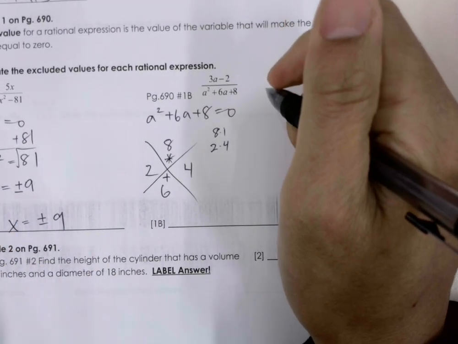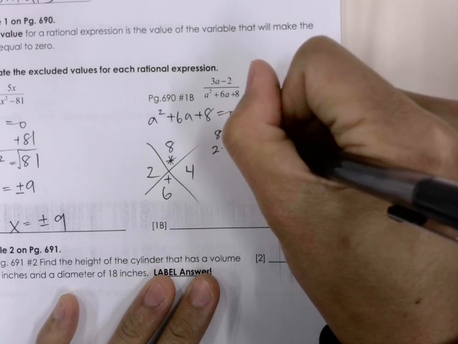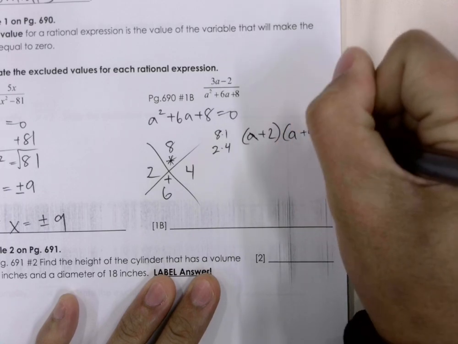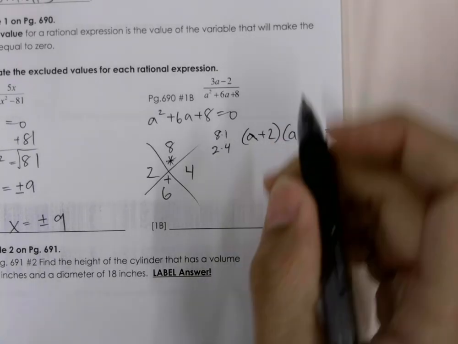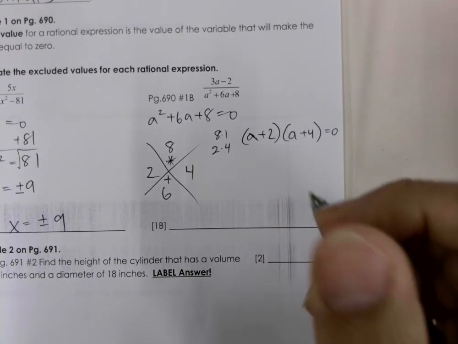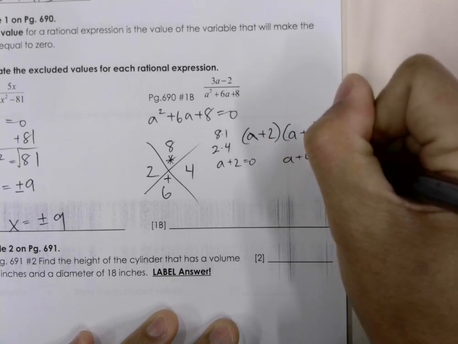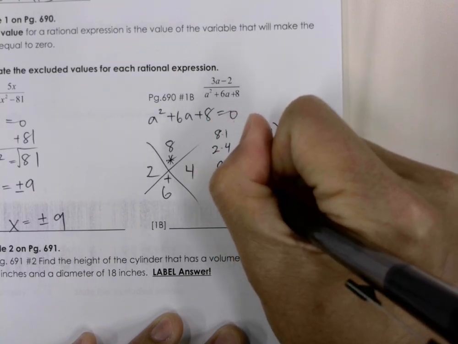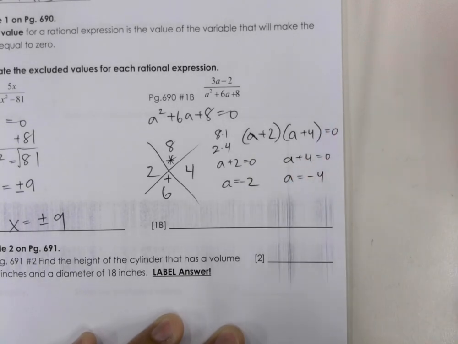So what can we do with those factors? Well, we can rewrite our equation as a plus 2 and a plus 4 equals 0. Right. Now we're going to solve for the variable by setting each factor equal to 0. We'll set a plus 2 equal to 0. We'll set a plus 4 equal to 0. And solve for a. So we'll subtract 2 from both sides, and we'll get a is equal to negative 2. We'll subtract 4 from both sides, and we'll get a is equal to negative 4.